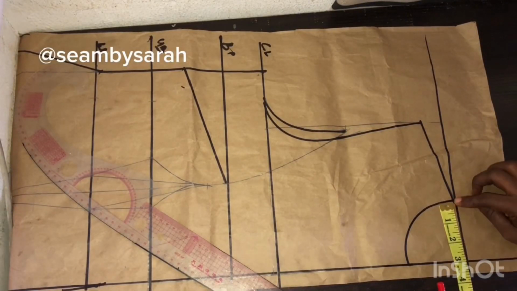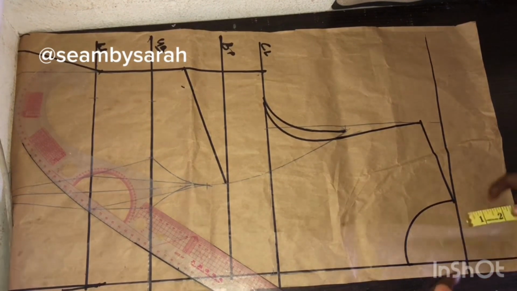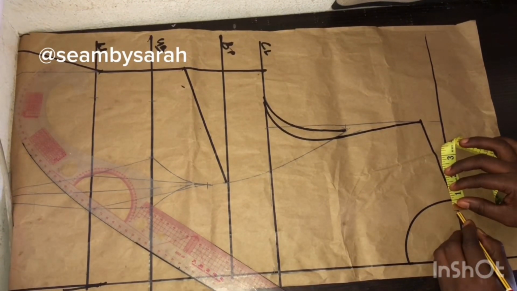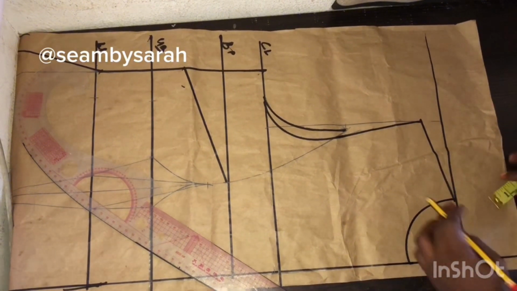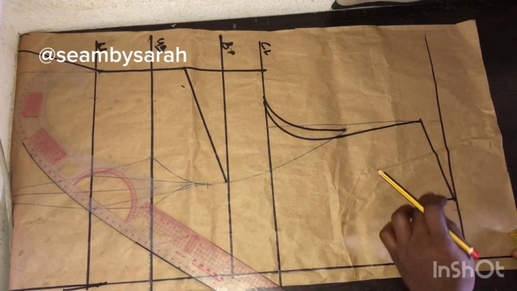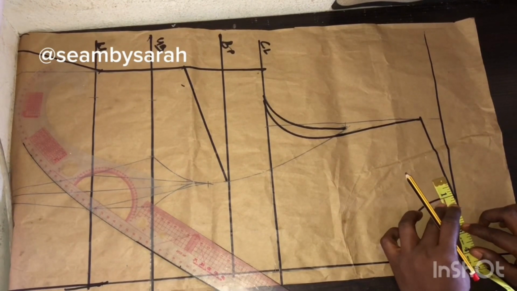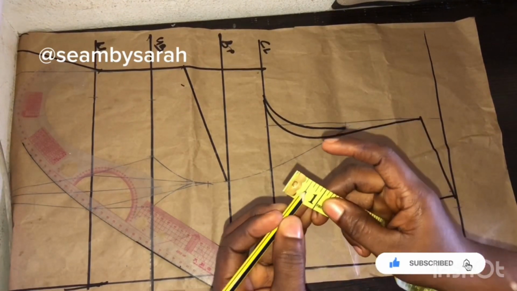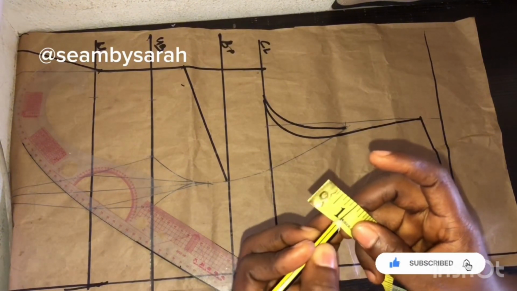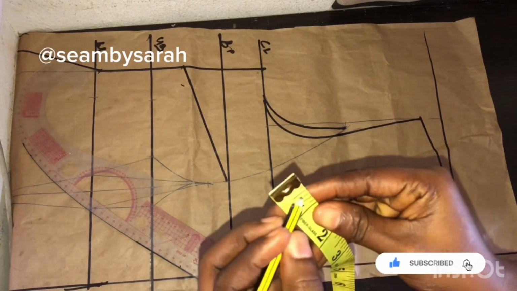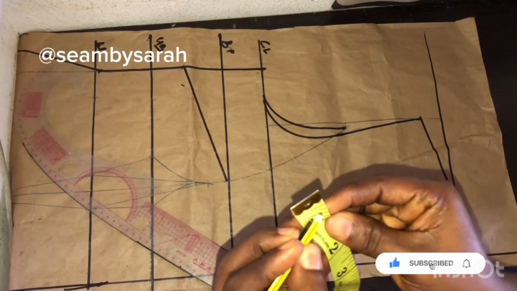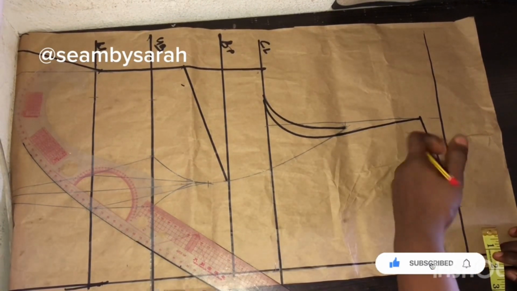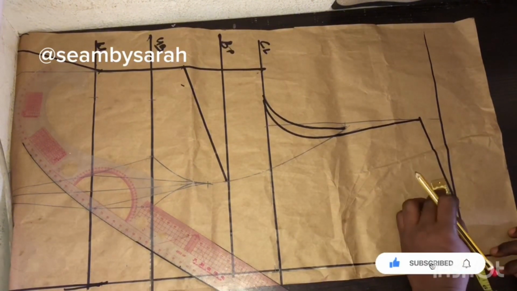So from this neck width we have here, I will come in by half inches. I came in here by half inches. Then on this shoulder line, I will come in by 0.25. This is half inches. From this line here to this is 1 inch, which is half inches. Then from this half inches to here is 0.25. That's what I did. So on the shoulder line, which is outside here, I came in by 0.25.